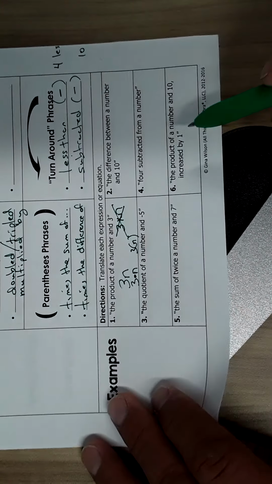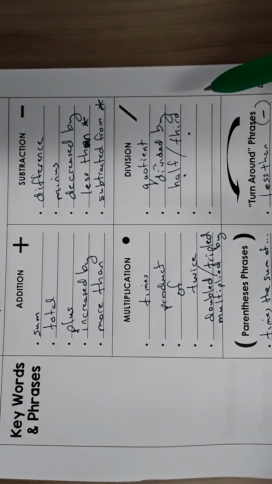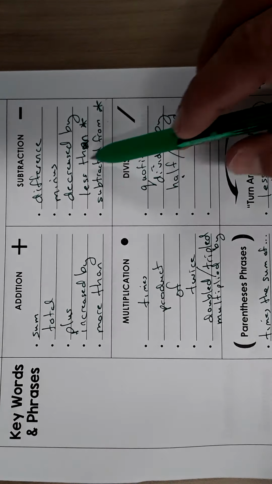Okay. All right, the difference between a number and 10. Well, difference means subtraction. Well, the difference between a number, I don't know the number, so again, I'm going to use any variable. I'm going to use m this time. Difference, I'm going to subtract m and 10. Now, that subtraction was not a turnaround phrase. Well, that should say subtracted from.